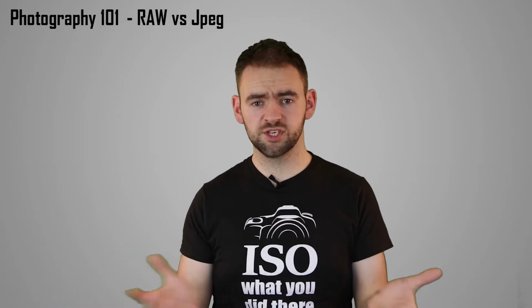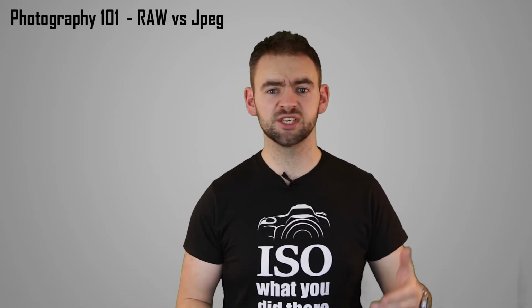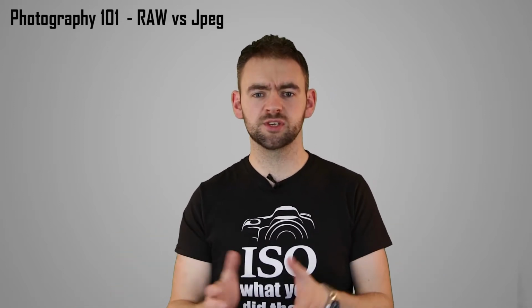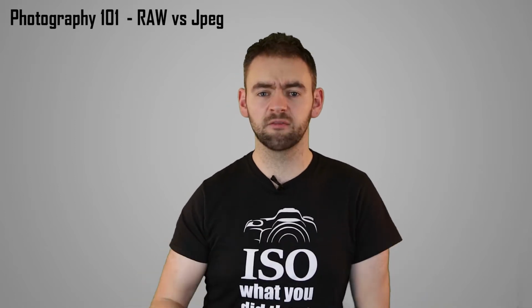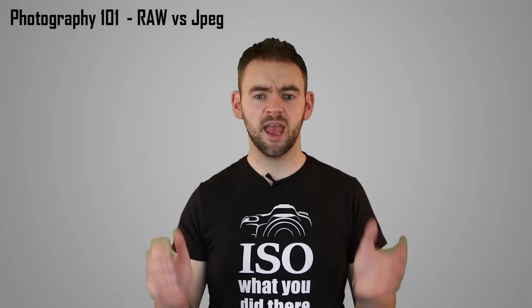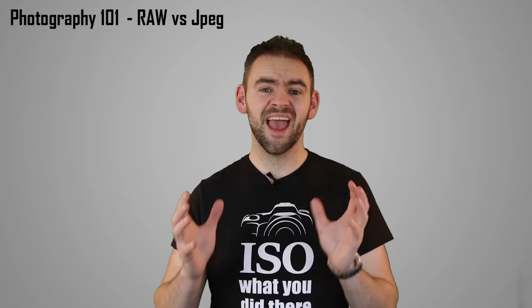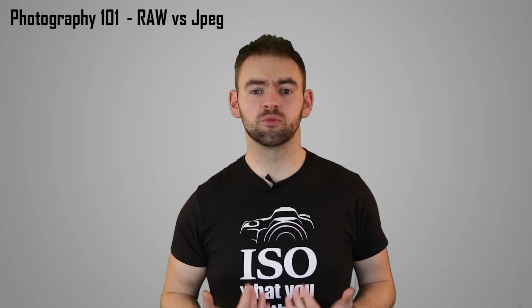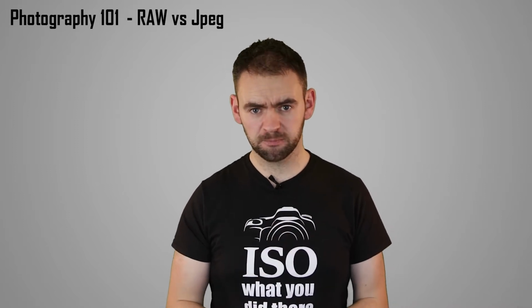So what are RAW and JPEG? Well, they are different file formats that we can save images as. JPEG is an industry standard format, so all websites that you view probably have a majority of their images as JPEG. JPEG can be viewed on any phone, tablet, computer, or photo frame. Anything that shows an image will probably recognize and be able to display a JPEG image.